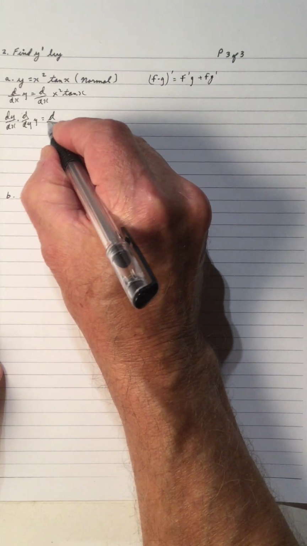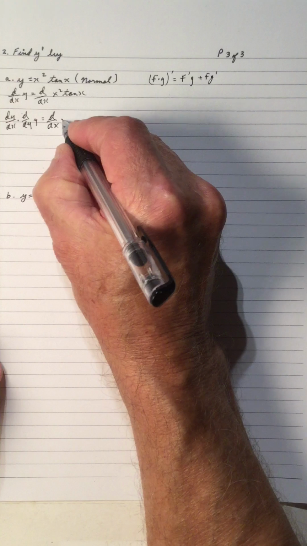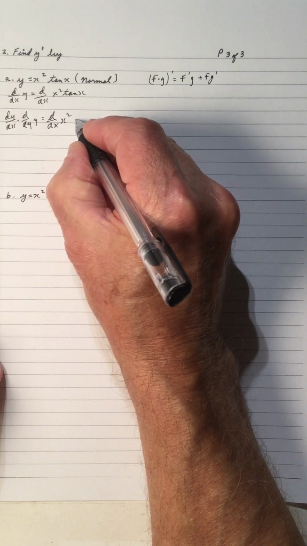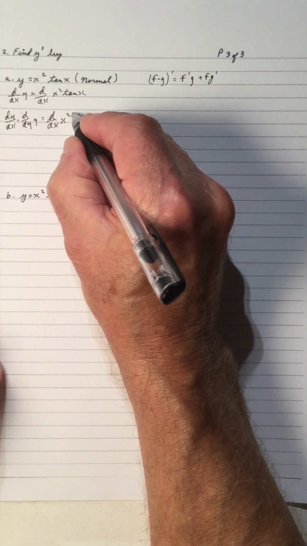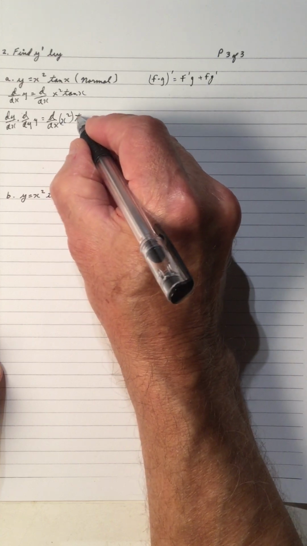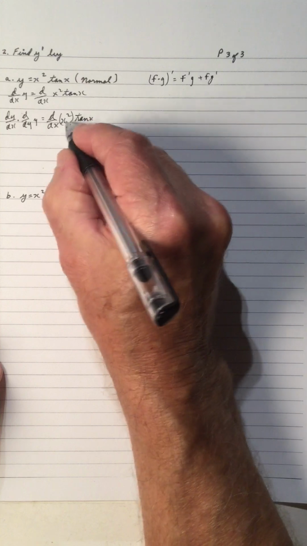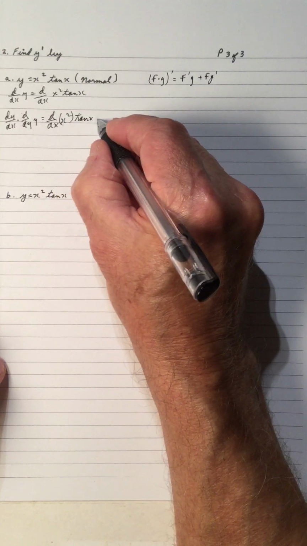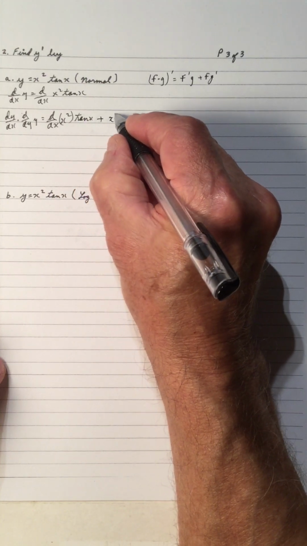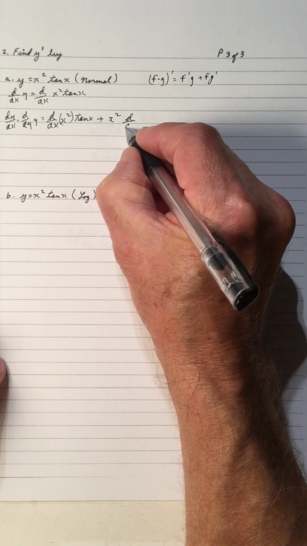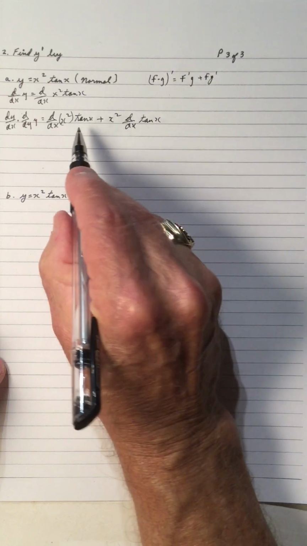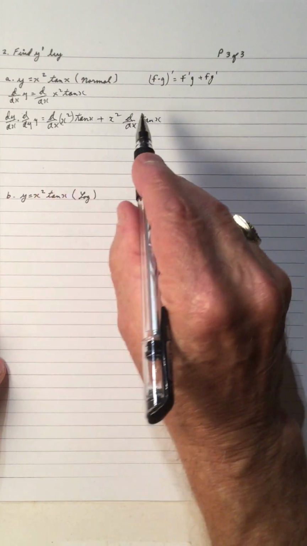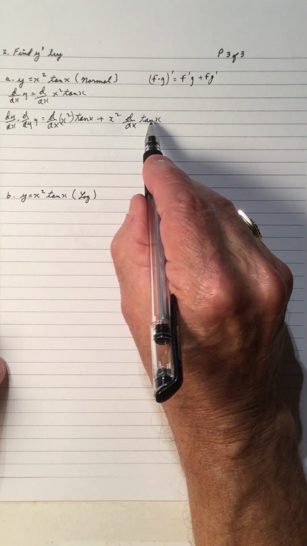I'm going to write that down as d/dx on the x squared times, leave the tan alone. So that's the f and that's the g. Plus we have x squared and d/dx on tan x. So there's the derivative of f times g, and this is f times the derivative of g.